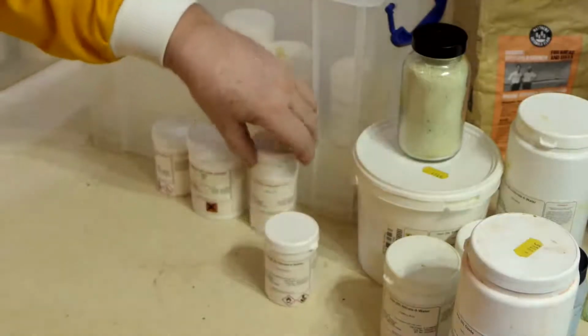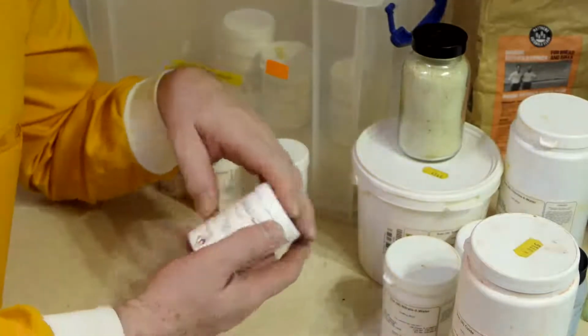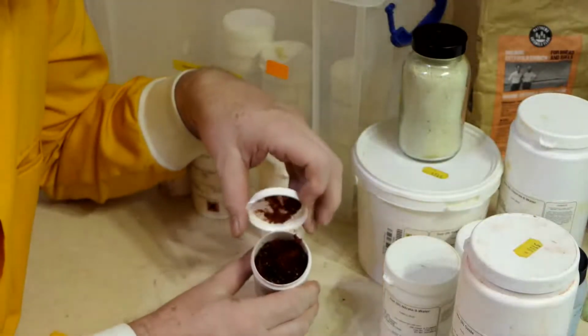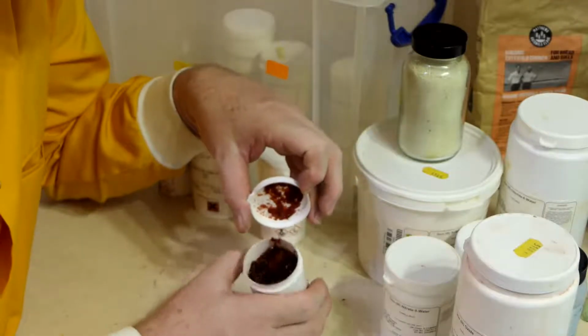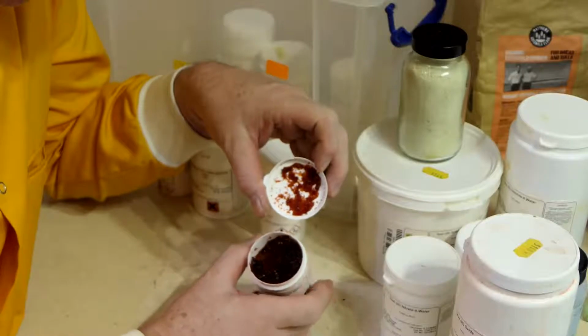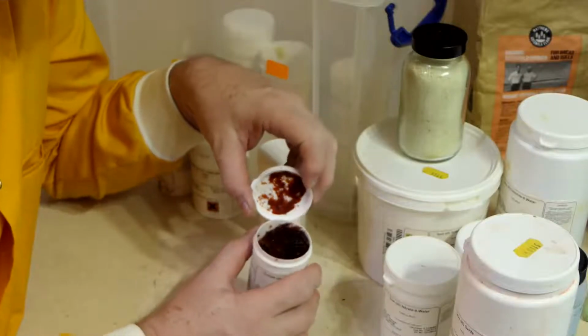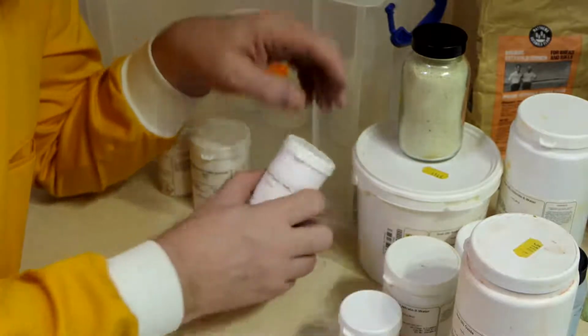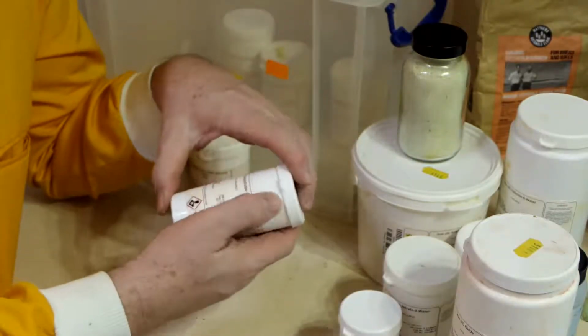I'm going to have a look at some cobalt for you. This is cobalt nitrate, and it's sort of a browny, dark black crystal. Lid back on. Many of these are hygroscopic.